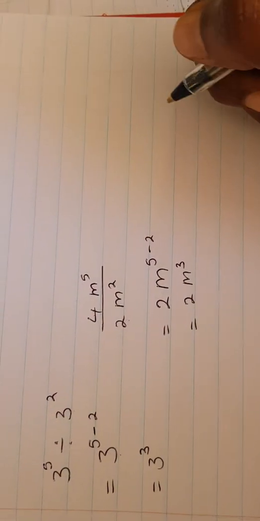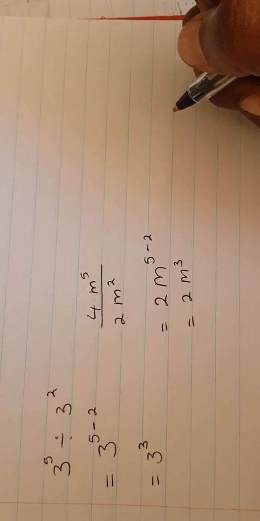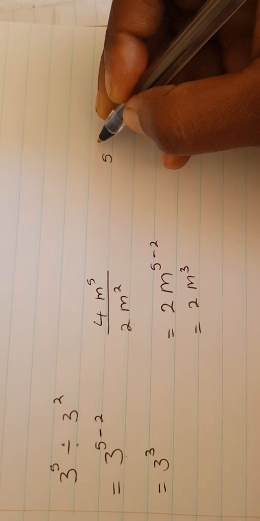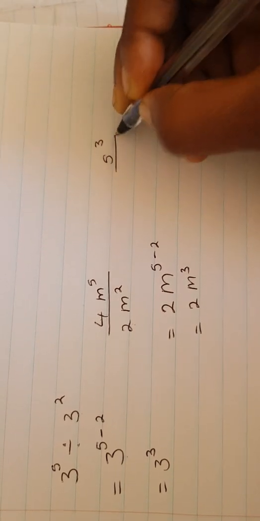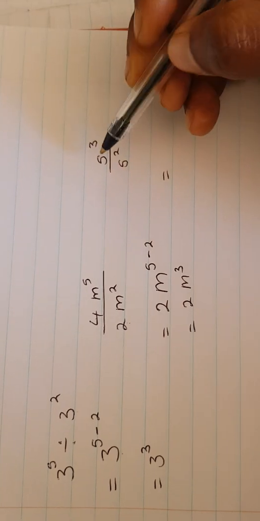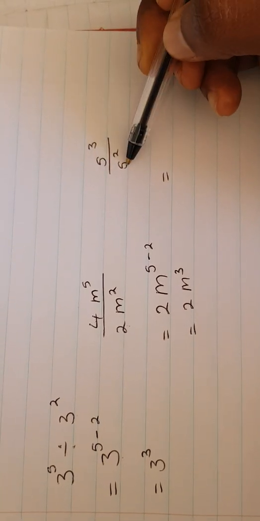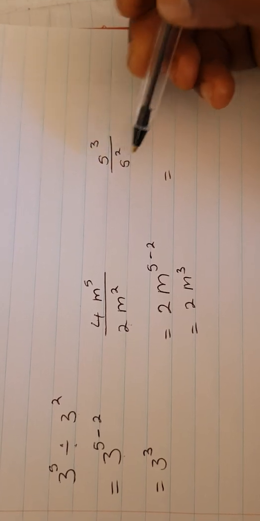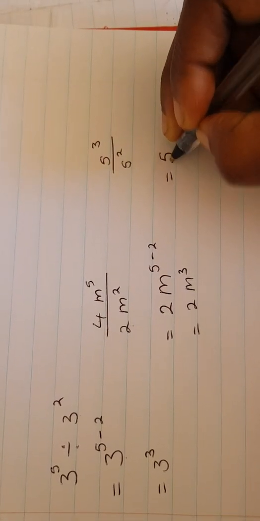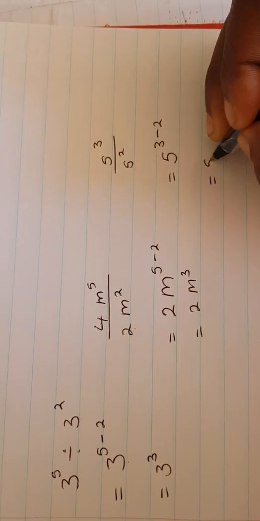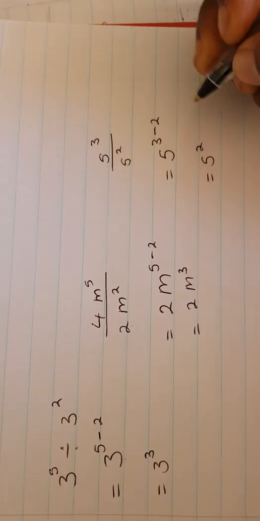And let's do another one. We can say 5 to the exponent 3 divided by 5 to the exponent 2. Boys and girls, I know you know that 5 divided by 5 is 1, but in this case, I don't want you to divide these numbers. I want you to keep the base and subtract their exponents. It equals 5 to the exponent 1.